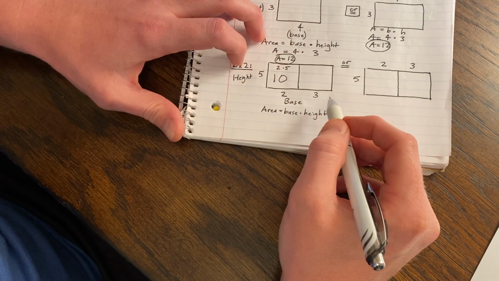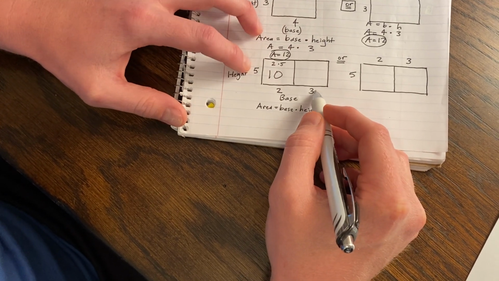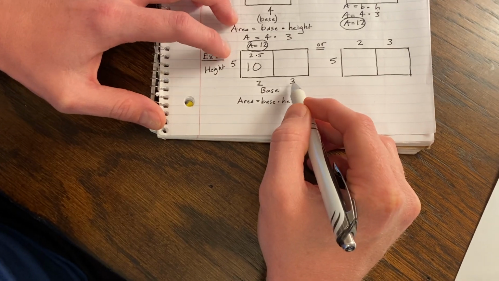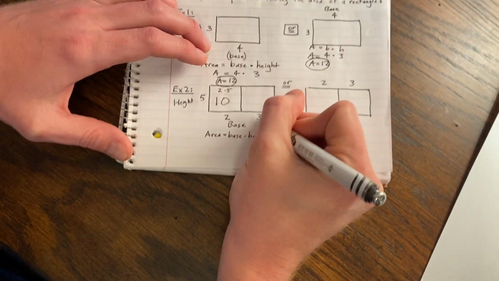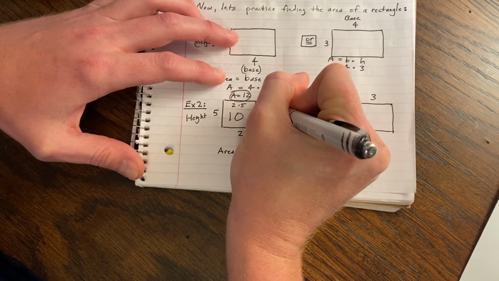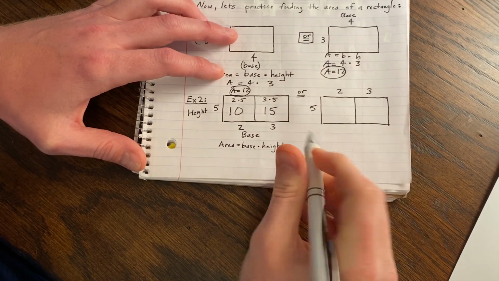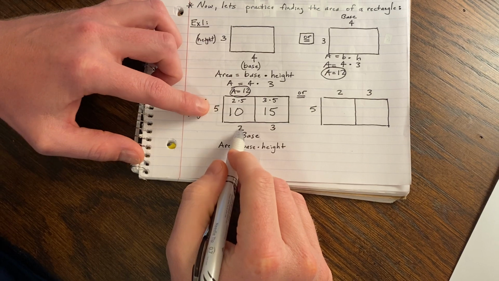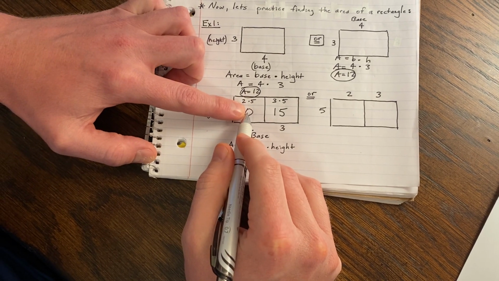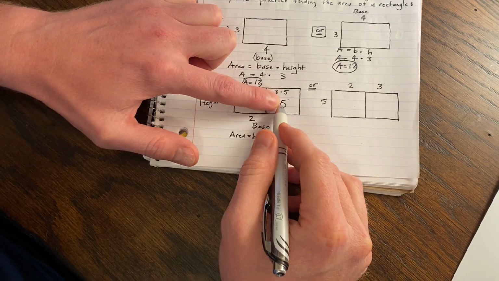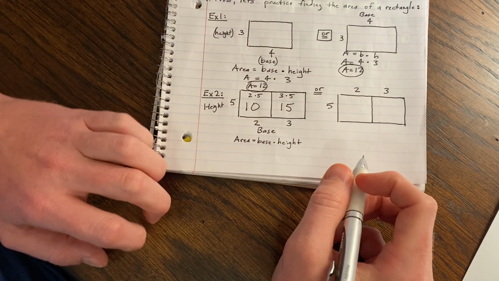So 3, the base, times the height, so 3 times 5, and that's 15. So really, I just take my pen and say, 2 times 5, that moves here, that's where you put it. 5 times 3, that moves here, and that's where you put that answer.